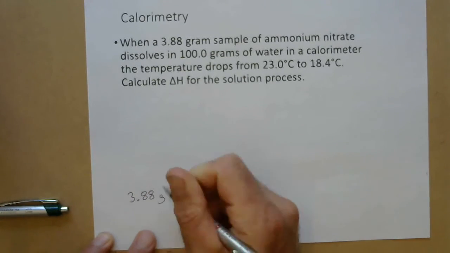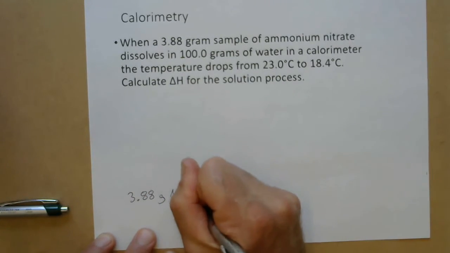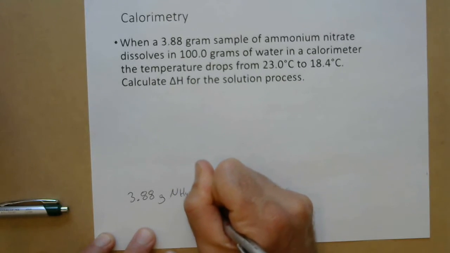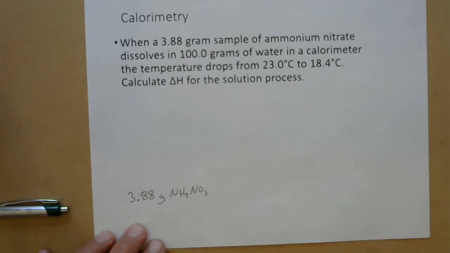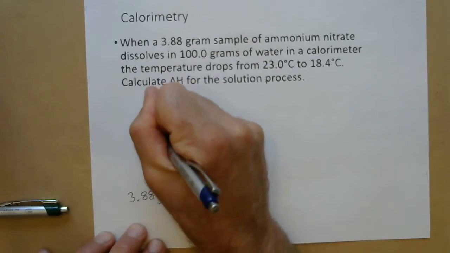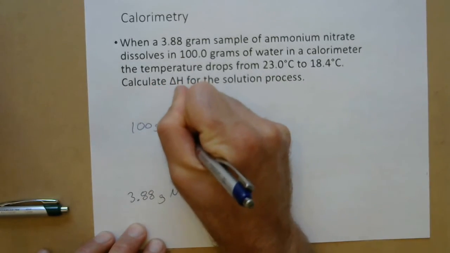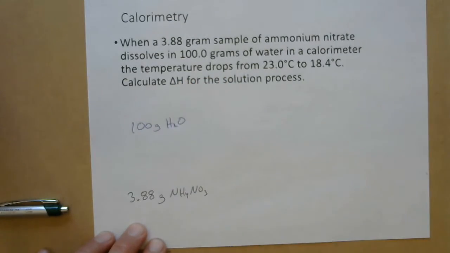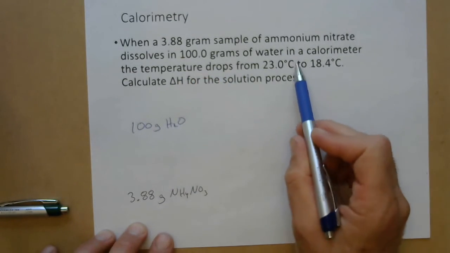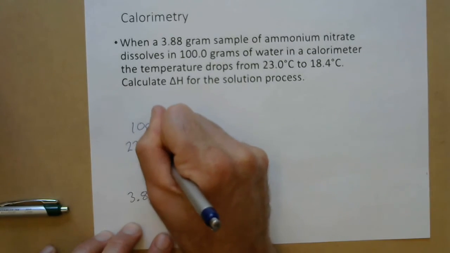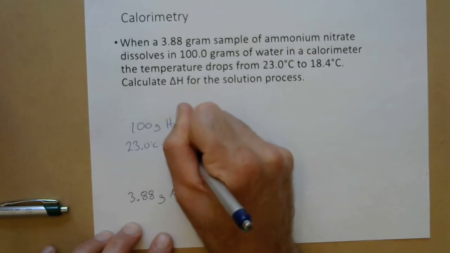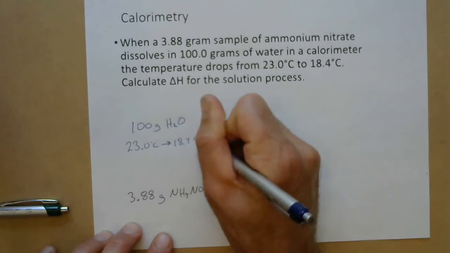All right, so here our reaction is 3.88 grams of ammonium nitrate, NH4NO3, dissolving in 100 grams of water. And the temperature is going from 23 degrees Celsius to 18.4 degrees Celsius.